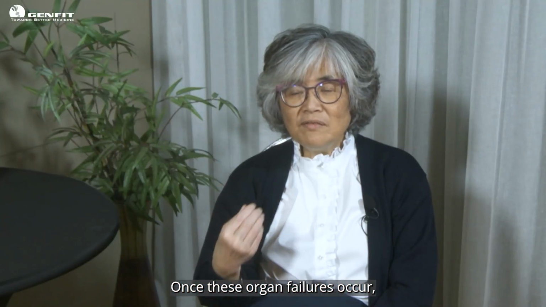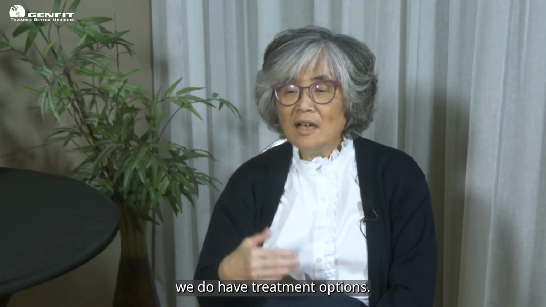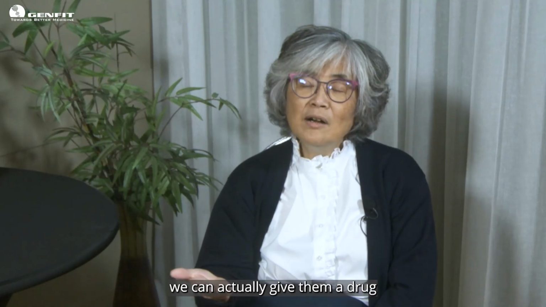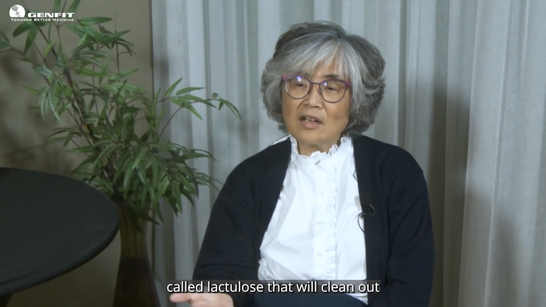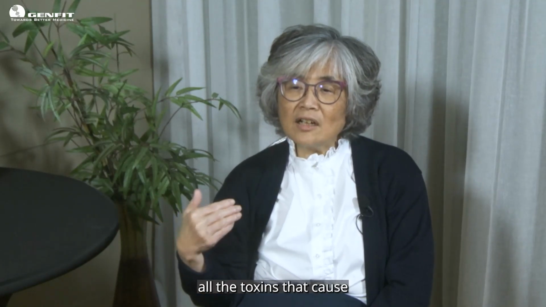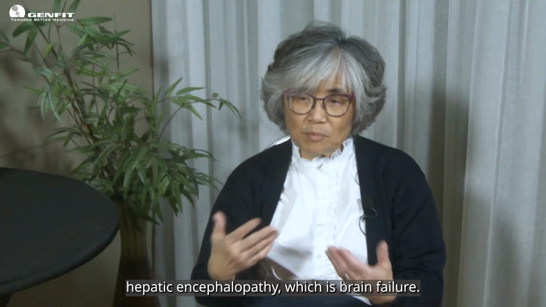Once these organ failures occur, we do have treatment options. For example, in patients with brain failure, we can give them a drug called lactulose that will clean out all the toxins that cause the hepatic encephalopathy, which is brain failure.